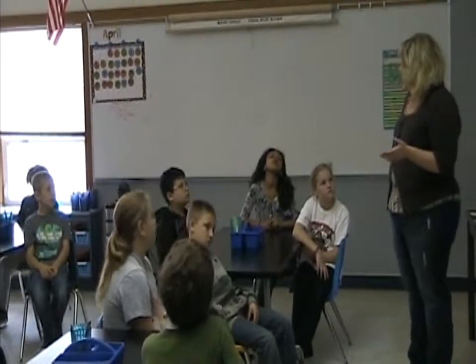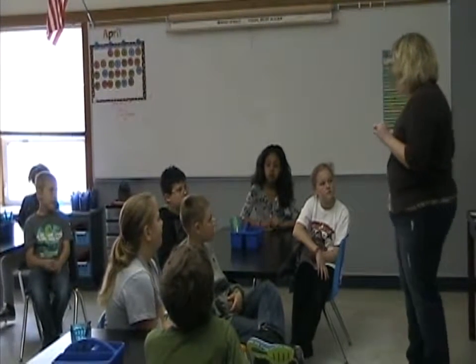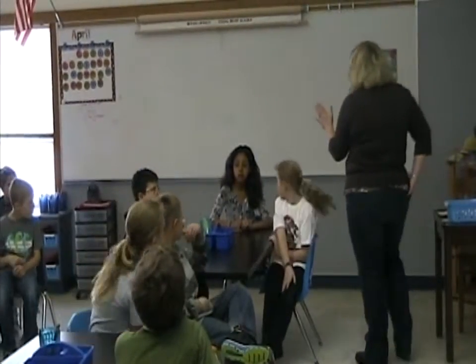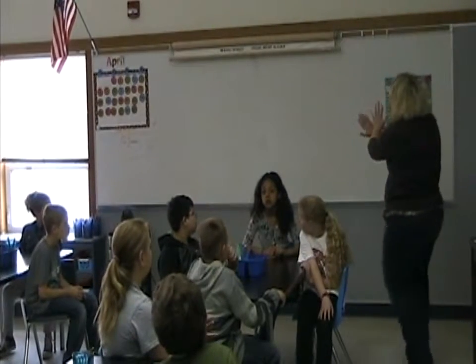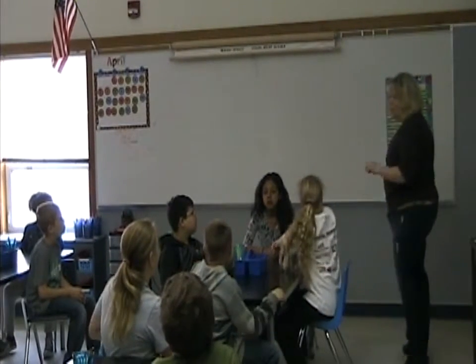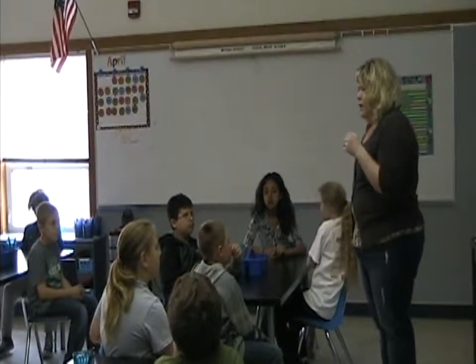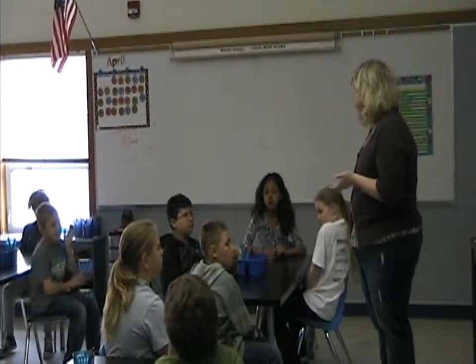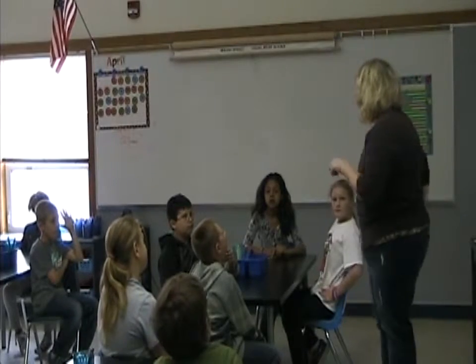So area is what we're going to talk about today, and area is just a little bit different than that, okay? Area is how much space is on the inside of the shape, okay? So like our whiteboard over here, perimeter would be the outside of the shape, but area is how much space it takes up, okay? So what are some things that I might need to know the area of?